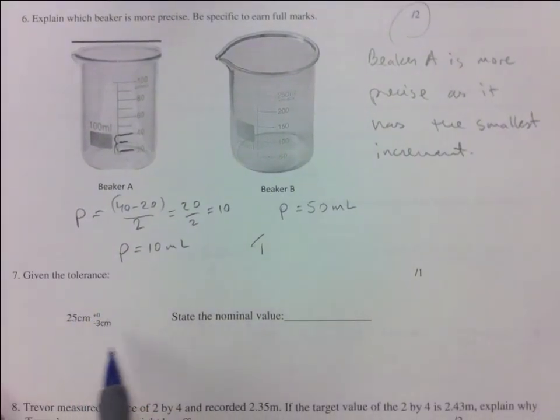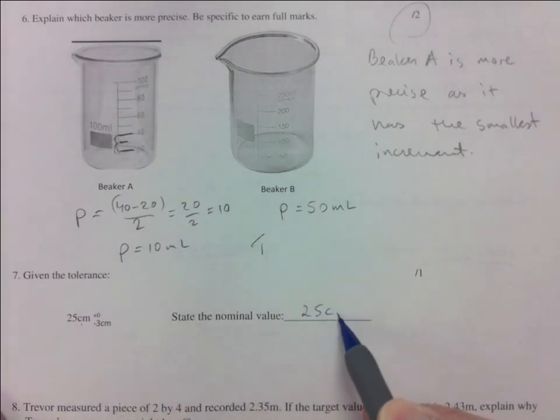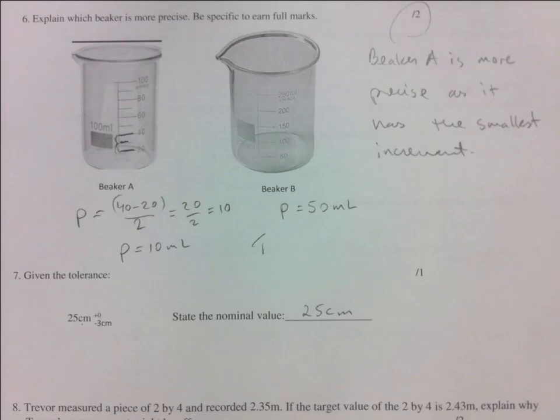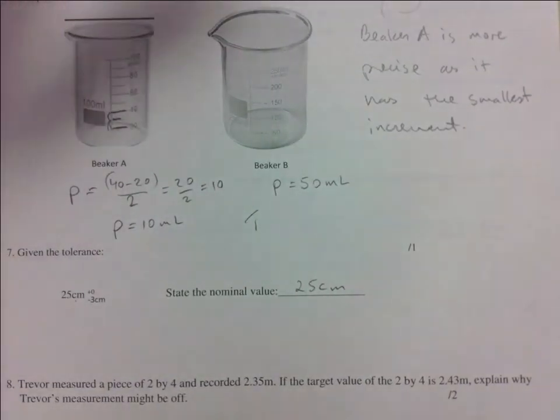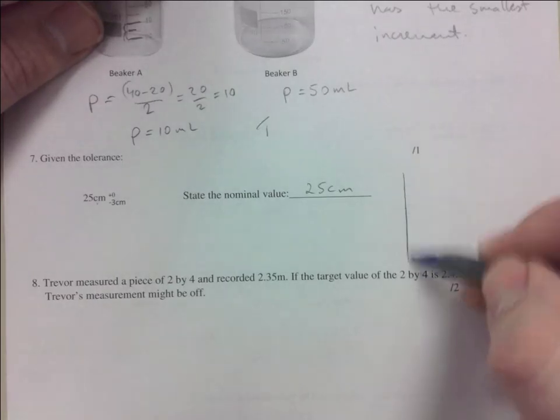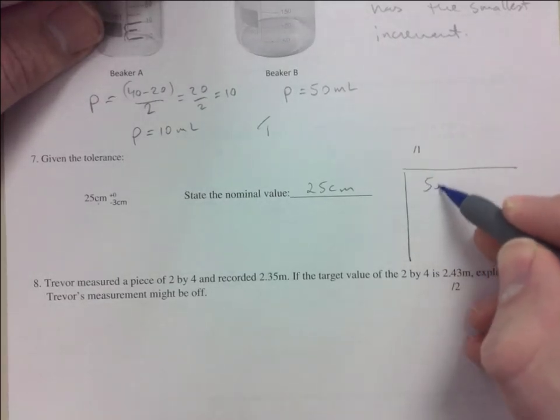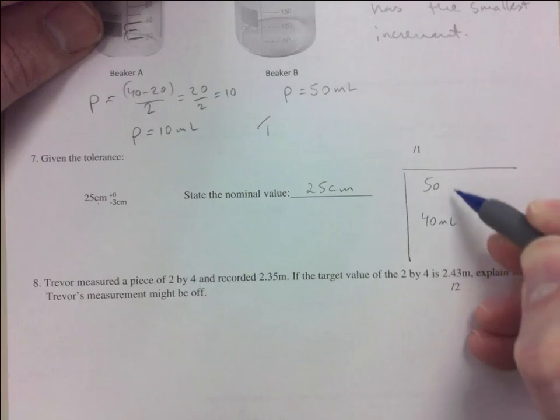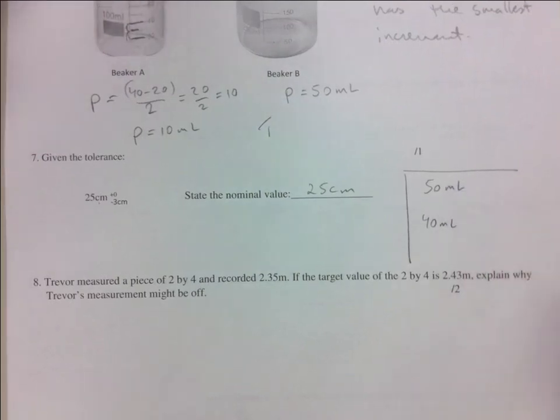Given the tolerance, state the nominal value, it's 25, okay? There's no need to add or do anything like that. What about this one, folks? This is an aside. If I gave you 50 and 40 mLs, what's the nominal when the tolerance is stated like that? Yes? The top number? No. No, it's not. Add them and divided by 2. Okay, you got to find the midpoint.